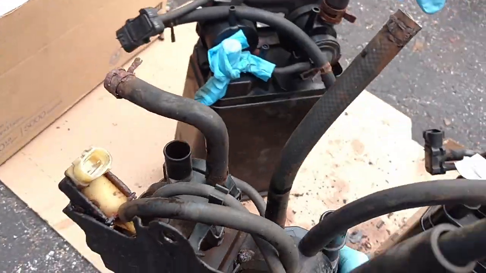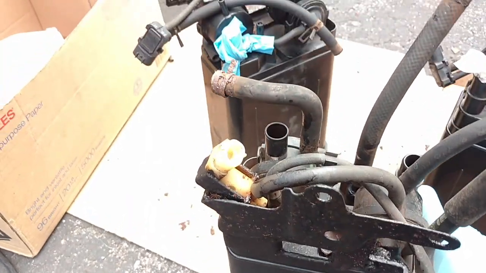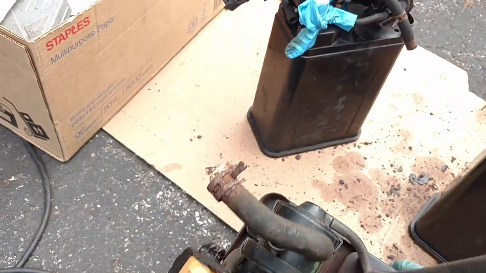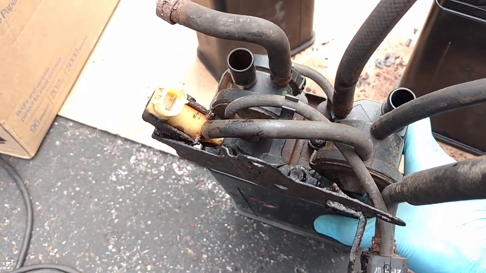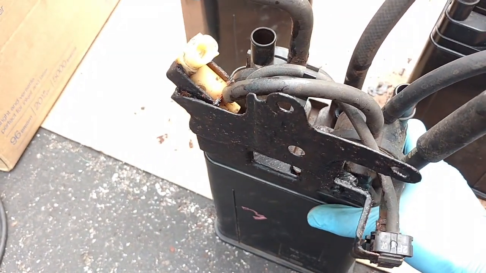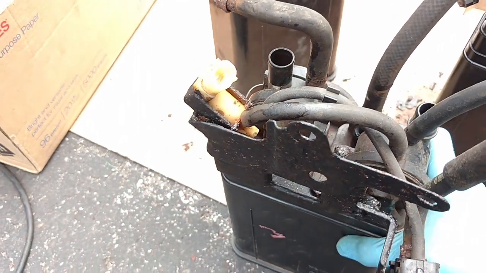I also have this one from the junkyard. I got it. Really, I'm not sure how good it is. The VC valve is working.